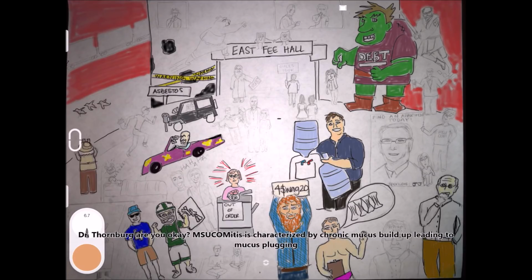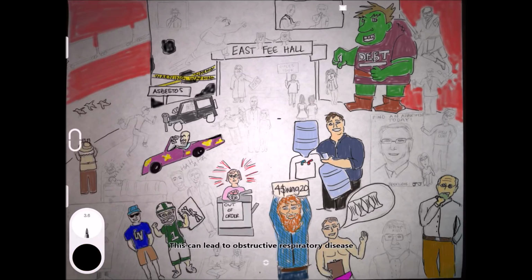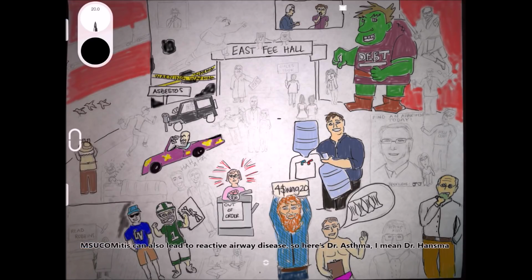MSUCOM is characterized by chronic mucus buildup leading to mucus plugging. This can lead to obstructive respiratory disease, which we can all remember with Dr. Stevenson having Trevor blowing into this machine. Wait. Who's Trevor? Is he okay? Do his parents know where he is? MSUCOM can also lead to reactive airway disease.